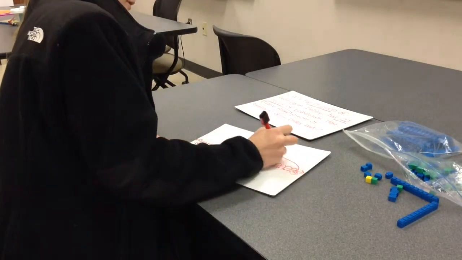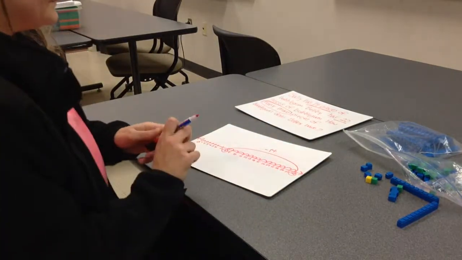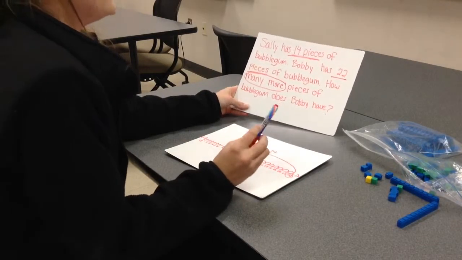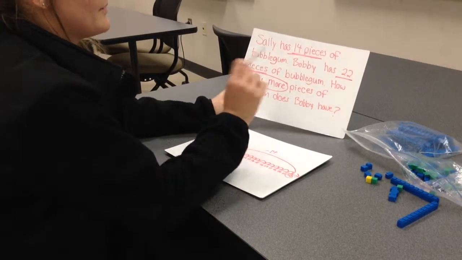So we know that this was 14 jumps back. And we landed on number 8. So once again, looking back at our word problem, we know that Bobby has 8 more pieces of bubble gum than Sally.